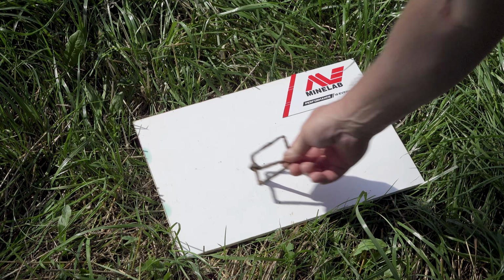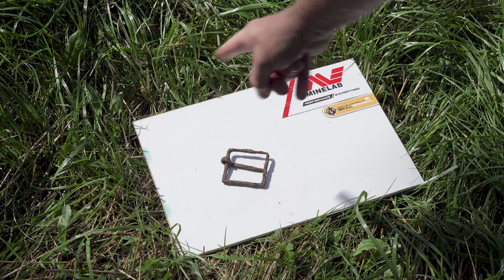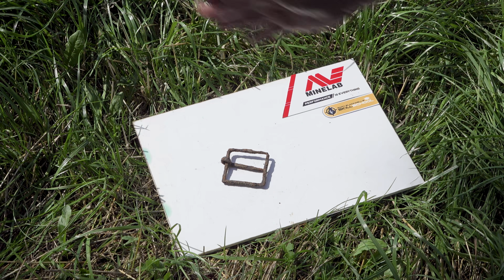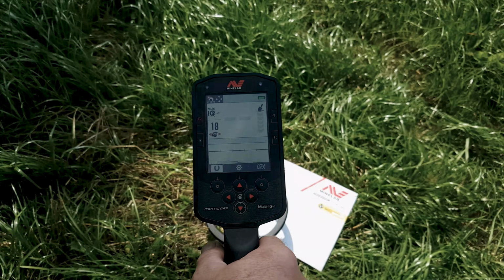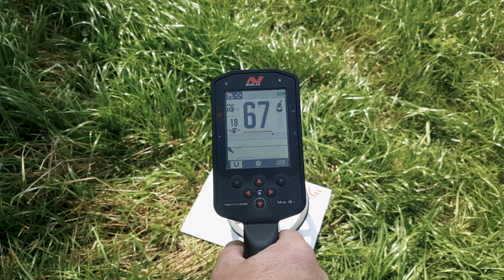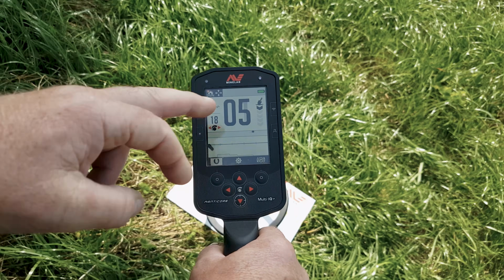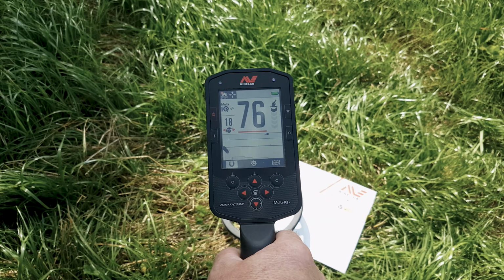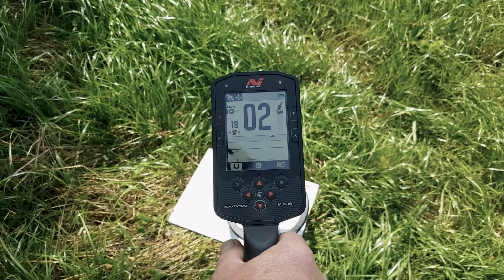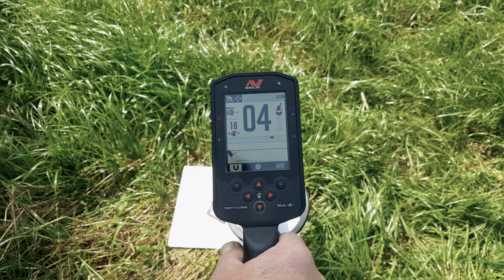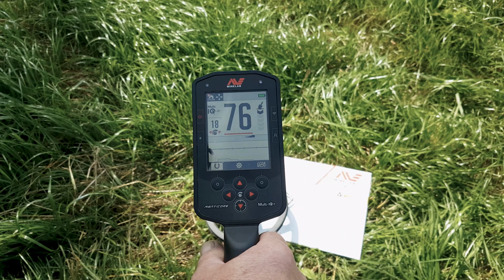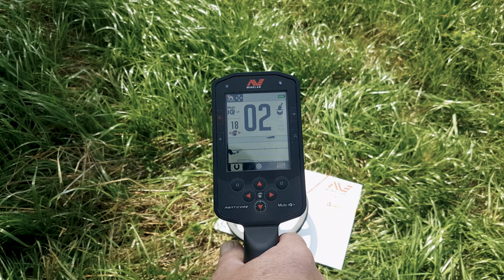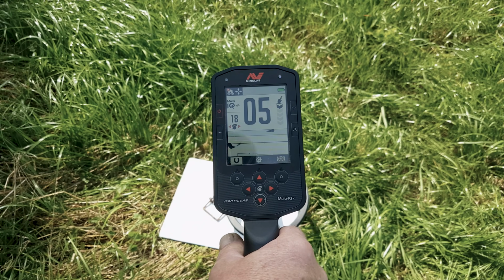Now this is going to be an interesting one because it's iron, but it's kind of round and it's got a line through the middle. Now what will the Manticore tell us on this? Here we go. We're getting the red line underneath the target ID, but look at the cursor. It's saying yeah but no, but yeah but no. So it's actually telling us the truth, isn't it?